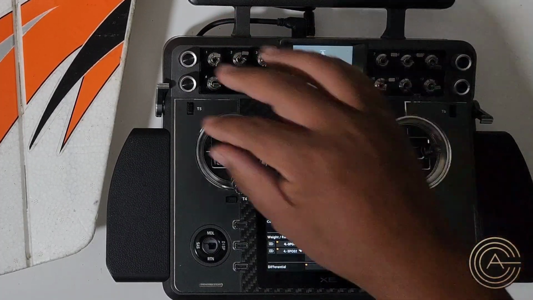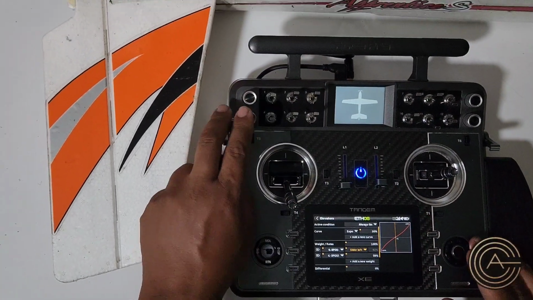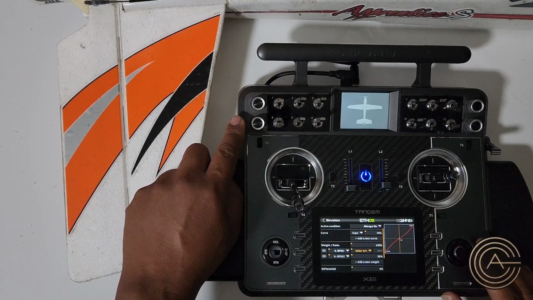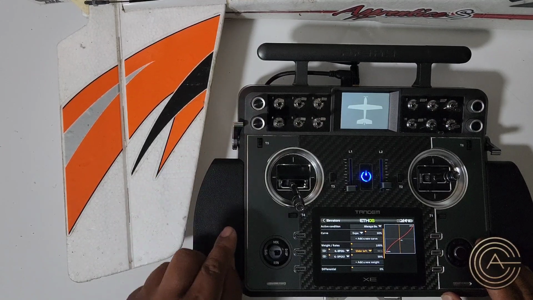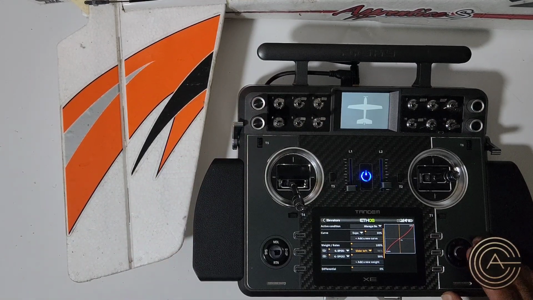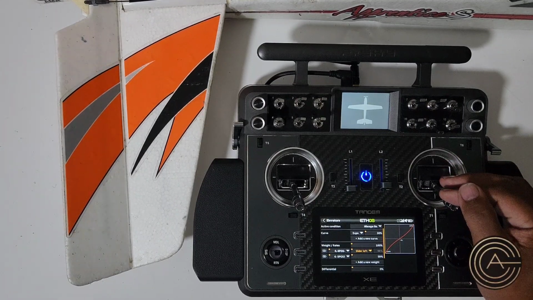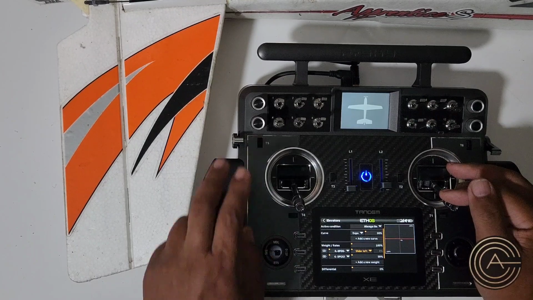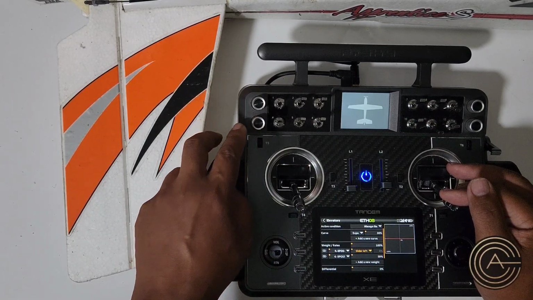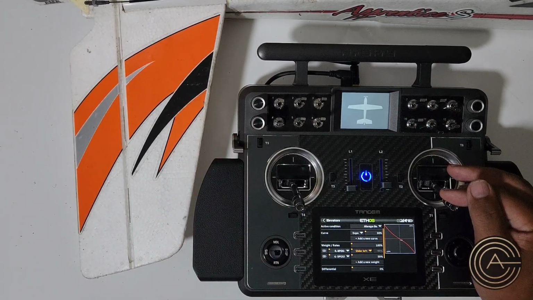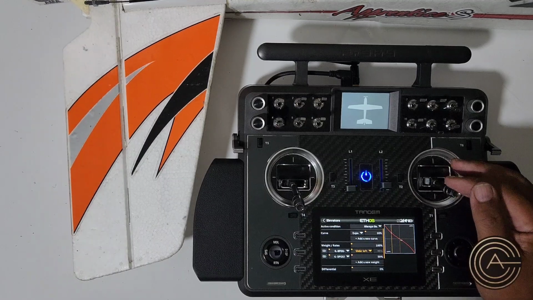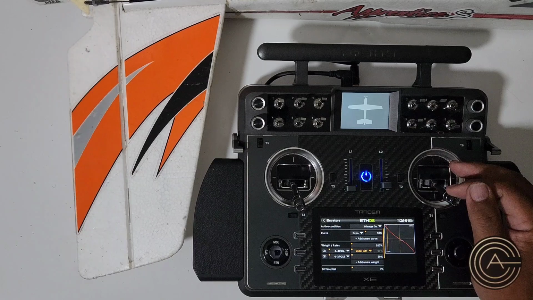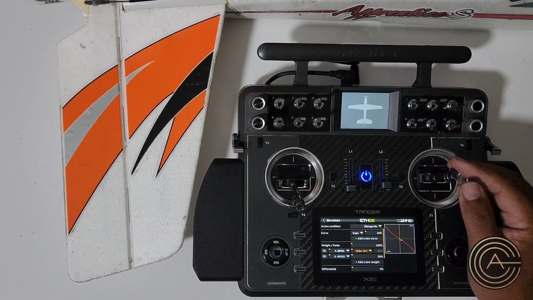So now I'm in my slider, and a slider has 100% in one direction, 0 for the middle, and -100 for the bottom. So unfortunately, there's my 100%, there's my 0, which is bad because now I've got no elevator. And what's even worse is if I go below that, I get minus, and I get actually reverse. So now my servo is essentially reversed. So you don't want that, of course.